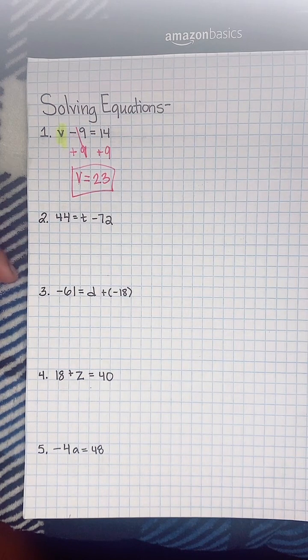So tell me what you guys get for number 2. Does anybody have the answer for number 2?